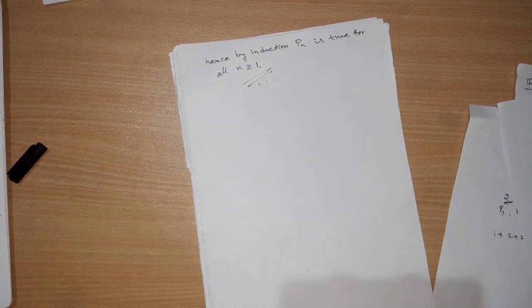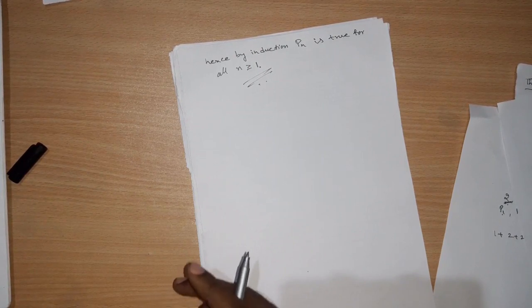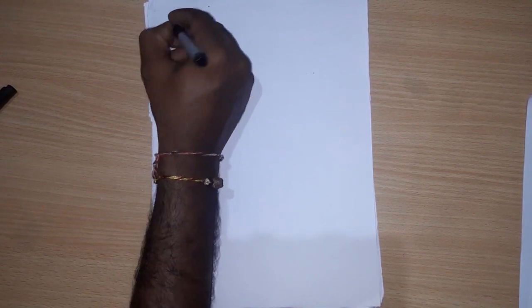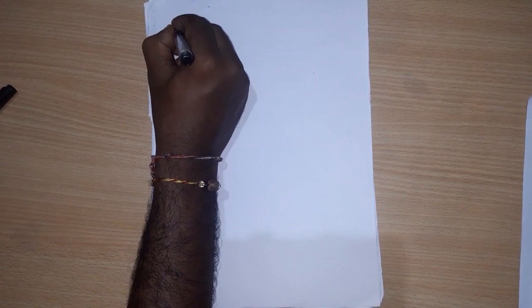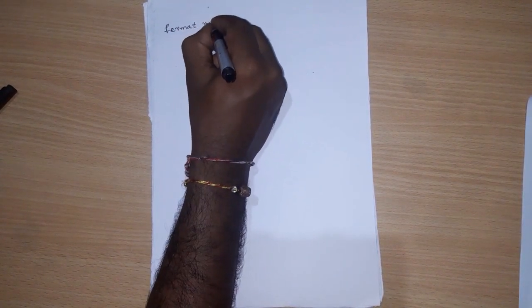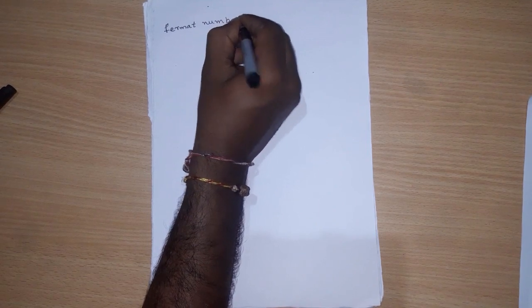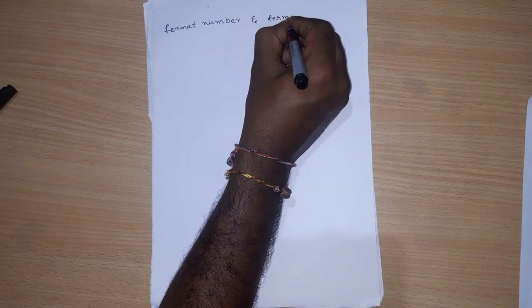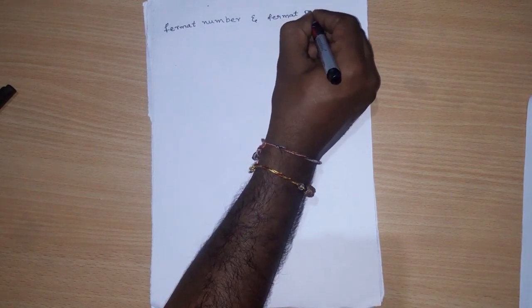Now I go for one definition, that is Fermat number and Fermat primes.